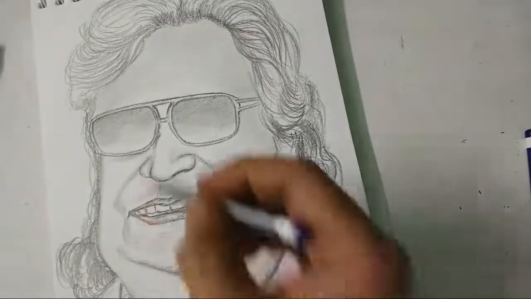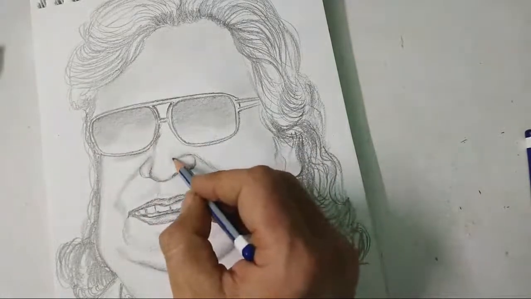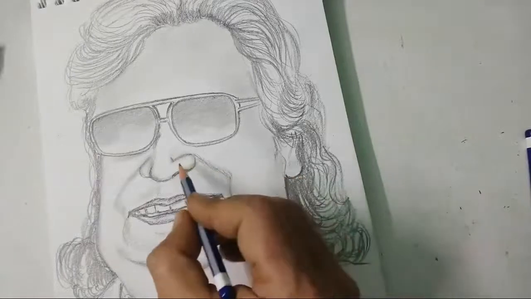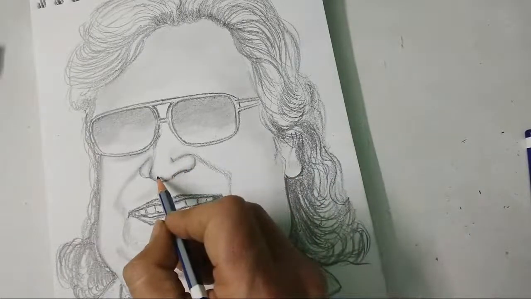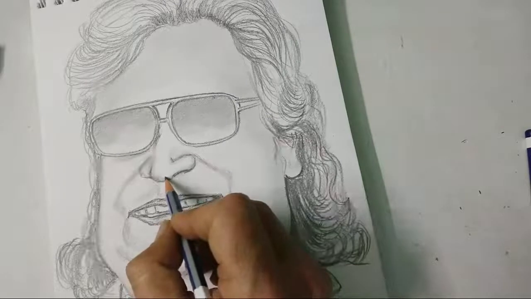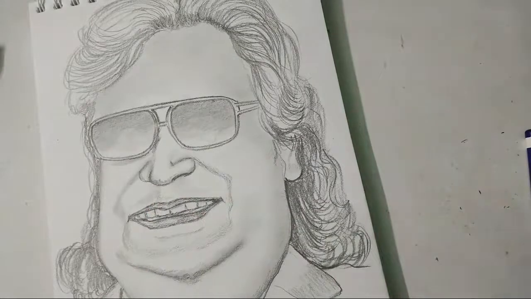Now some more detail and then we will end, because the face has been done. In the nose I want to show shine, so I am giving shade from the lower side. After that, use a small brush.